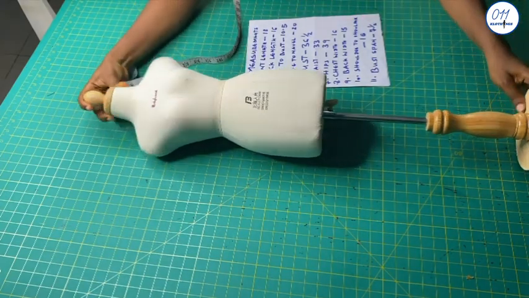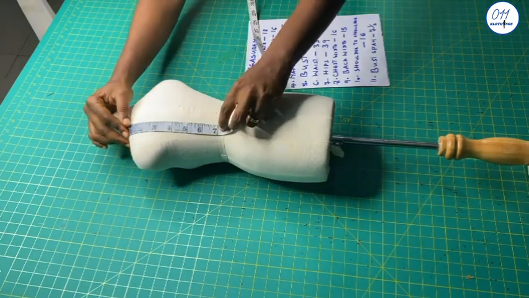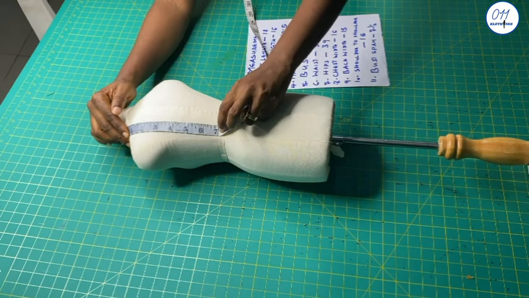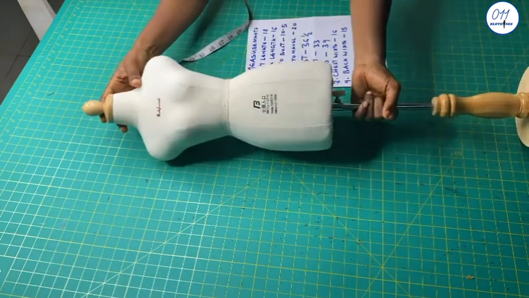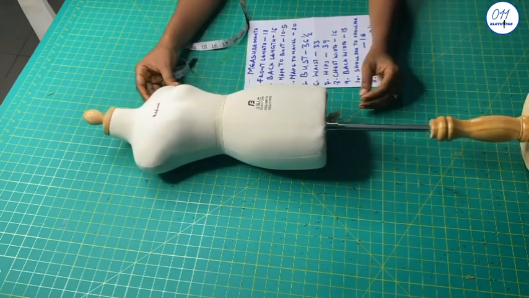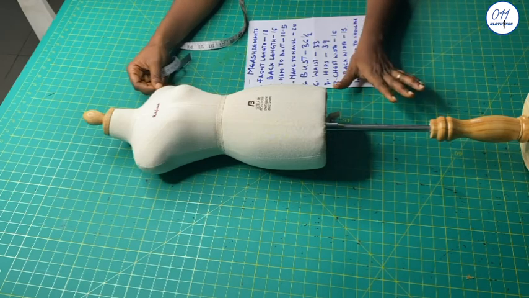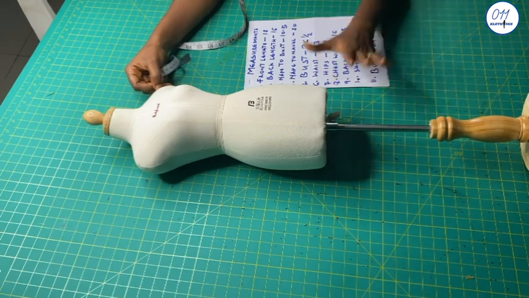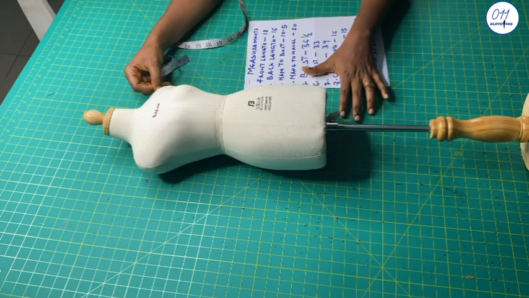After doing this, we now move to the back. We also take our measurement from the nape down to the rope that we tied, and in this case it's 7 inches, whereas the front length is 7.5 inches. So on this miniature dress form, the difference between the front and back length is half an inch. In most cases, the difference between the front and back length is usually between 0.5 inch and 4 inches. It depends on how busty the woman is. But on average, the difference is usually around 2 inches.